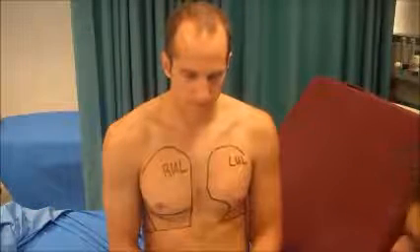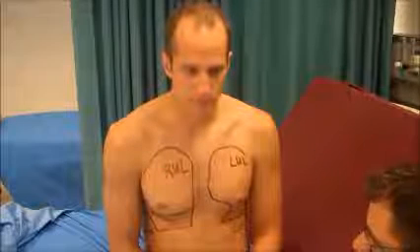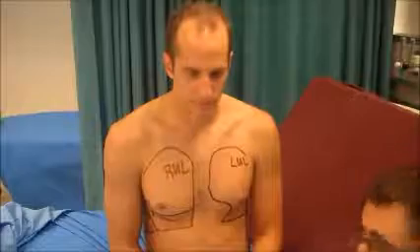Good. Now you obviously can position your patient so it's comfortable for both you and them to get the findings objectively, and really focus on what you're hearing so that you can communicate that data to the team.